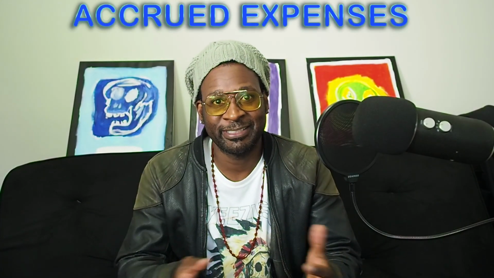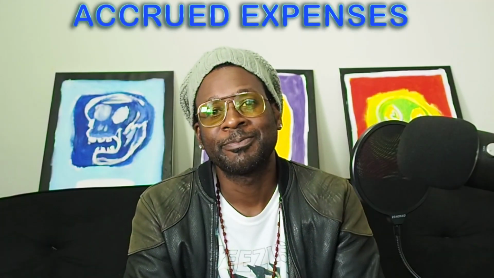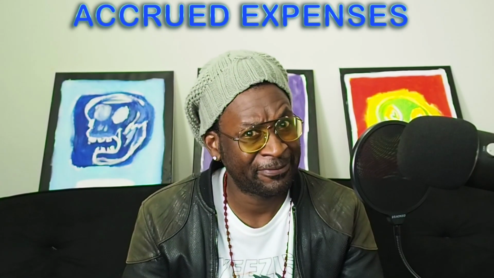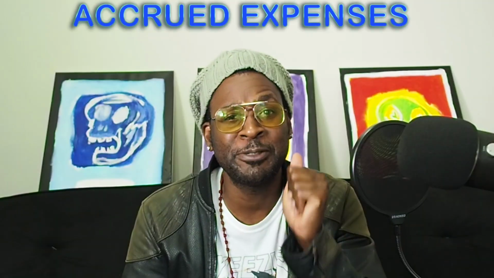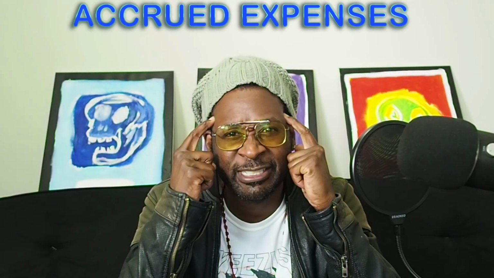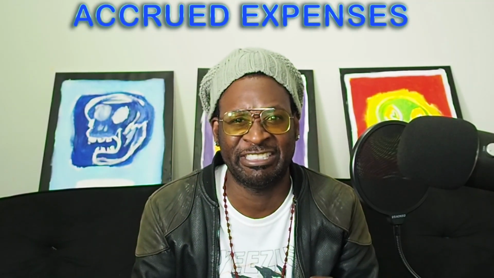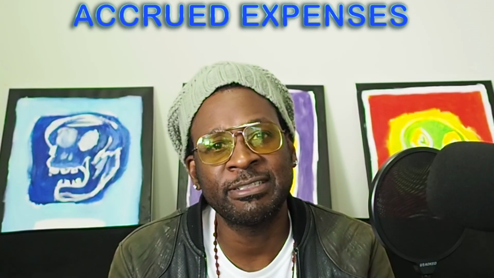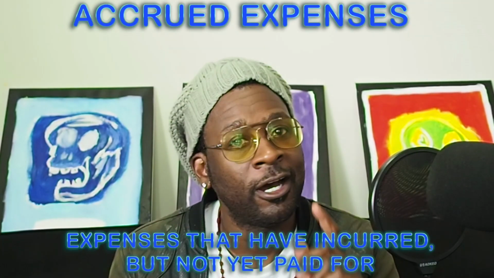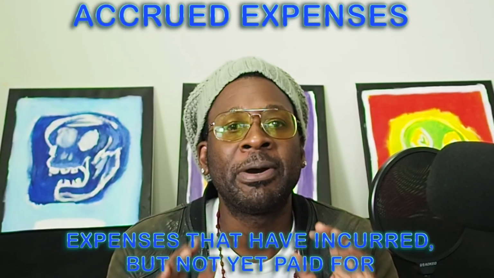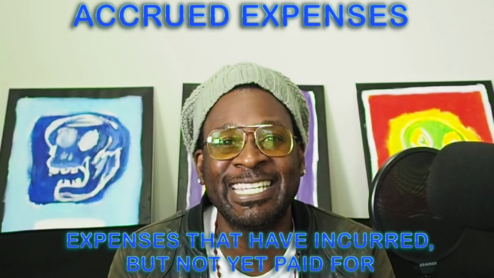Adjusted entry number 3, accrued expenses. So, accrued expenses by definition, what are those? I'm going to give you the short and sweet version so it can help you understand the adjusting process in itself. Accrued expenses are simply expenses that have incurred, also known as happened, but have not been paid yet.